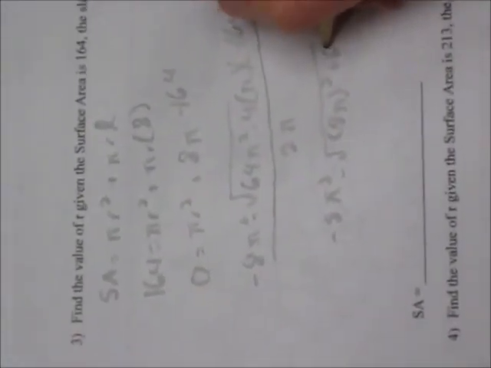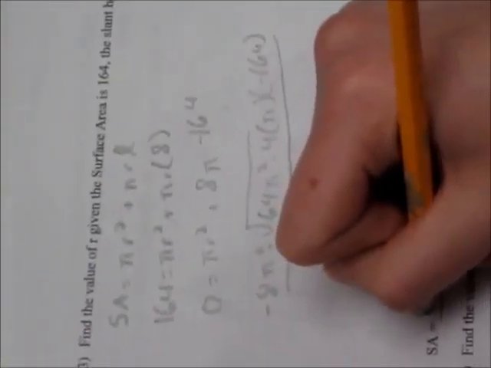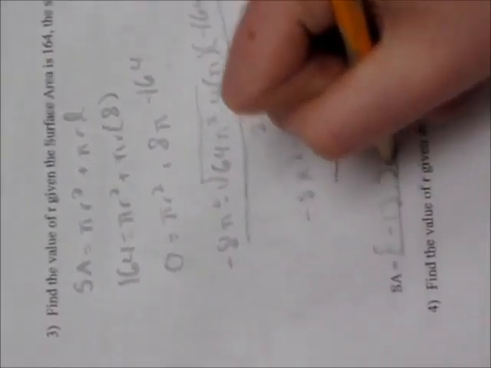And then you will eventually get negative 12.259 or positive 4.258.